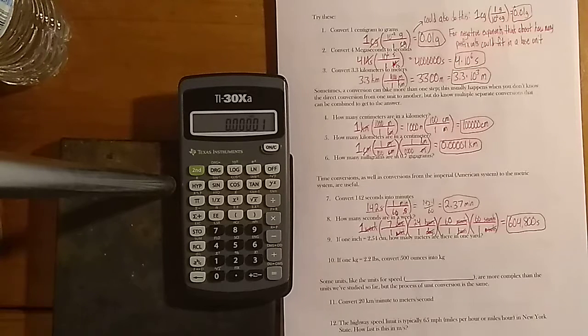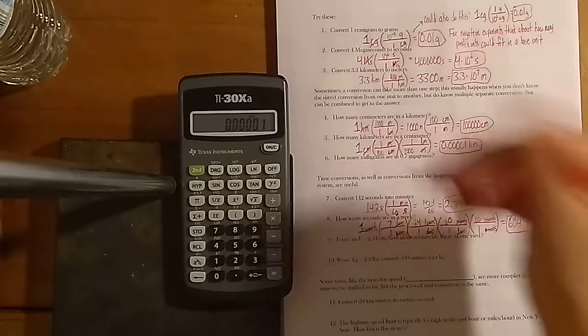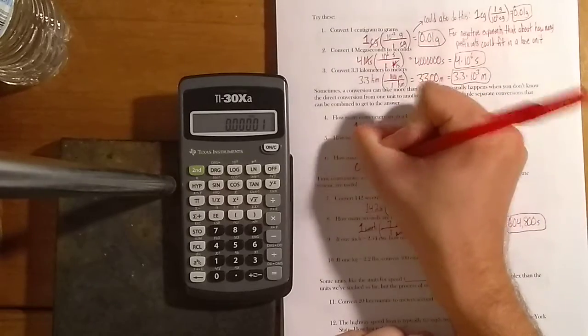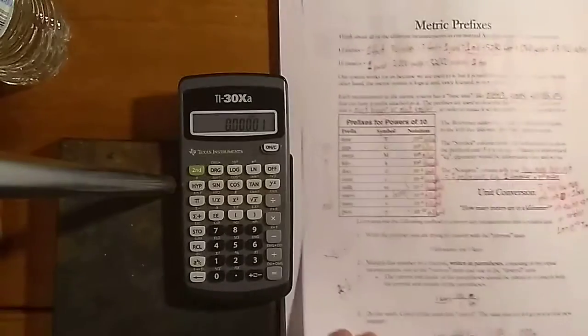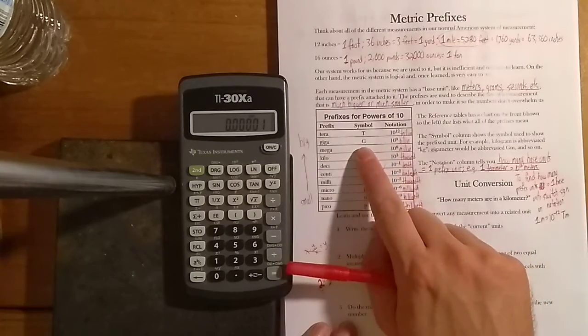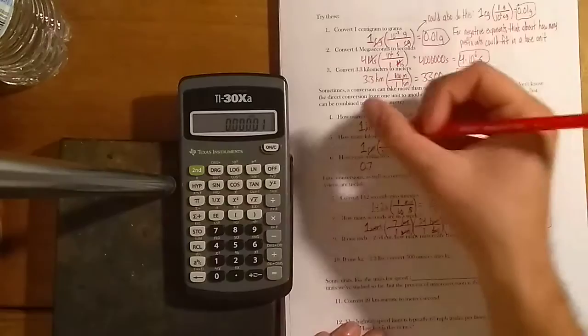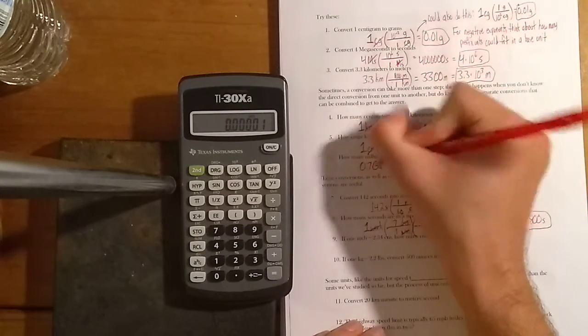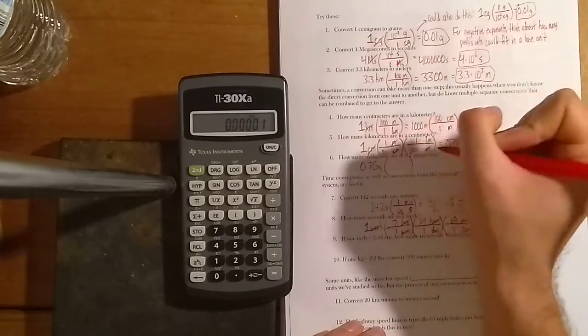I've got one more example like this, and then we'll get back into doing conversions from the American system, the imperial system, over to the metric system. How many milligrams are in 0.7 gigagrams? So we're starting off with 0.7. I'm going to look up the conversion for gigagram. A giga is capital G, and it's 10 to the 9th. Gigagrams. And we're converting to milligrams.